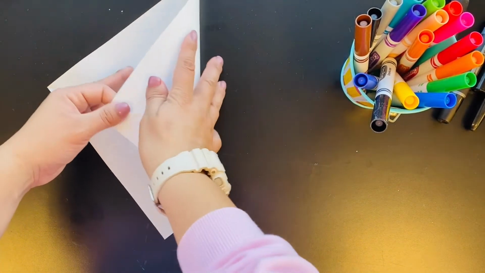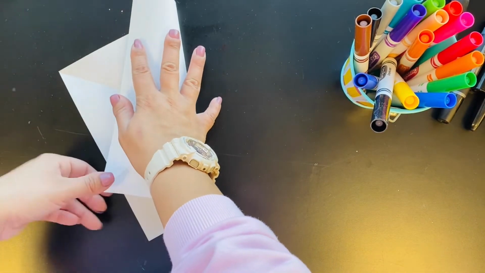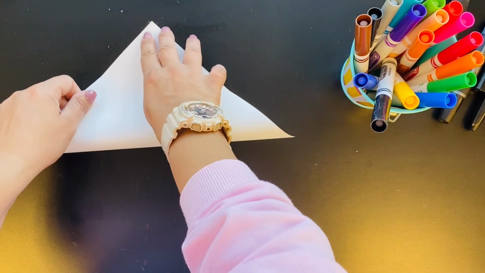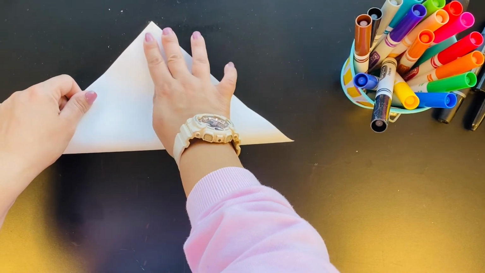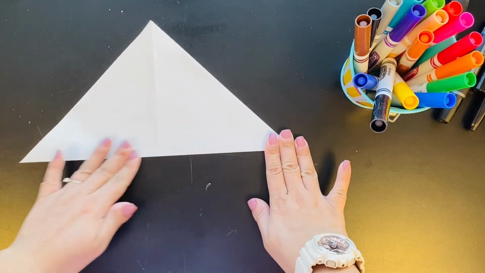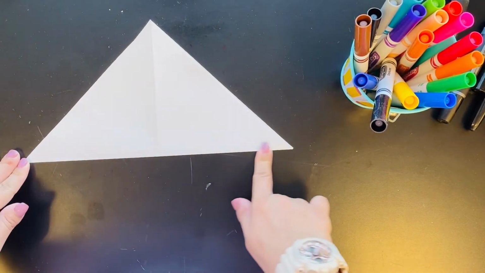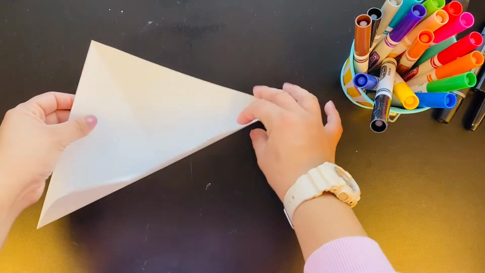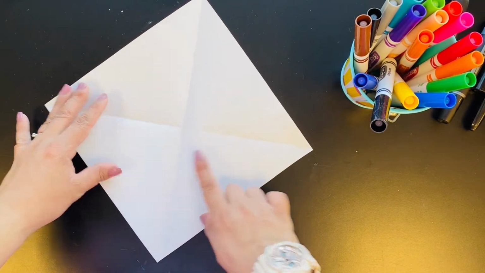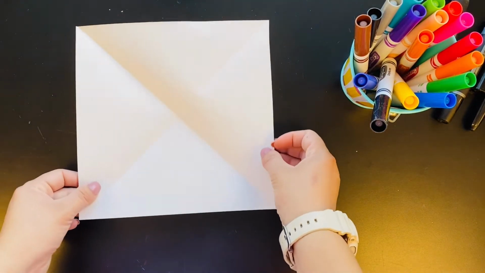First, place your paper down in a diamond shape. Grab the side edge of your paper and fold once. Once you fold open your paper, you should notice that you have 4 equal sections.